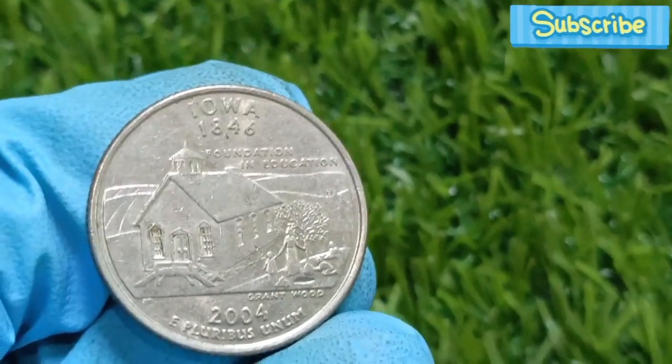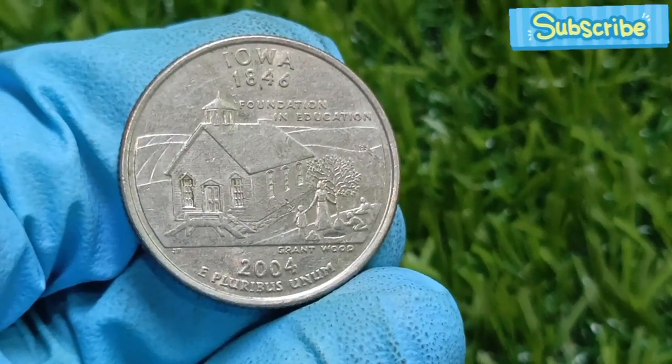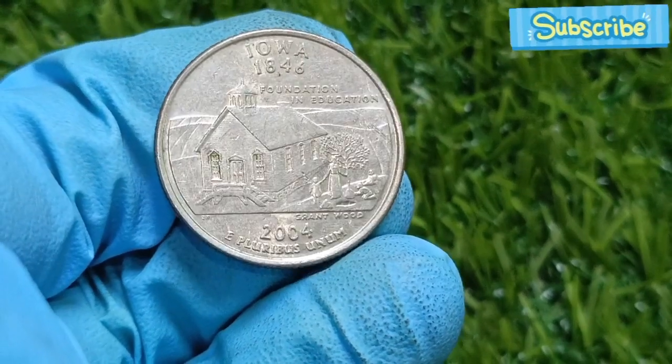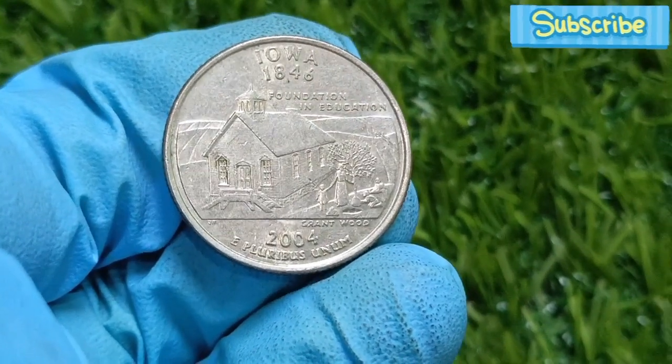If you believe your Iowa quarter is special, whether it's due to sharp details, no visible wear, or a possible error, it's worth considering professional grading.